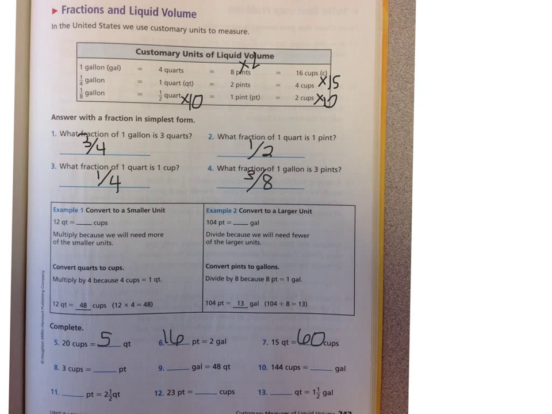Number 8 says 3 cups is how many pints? So again, look for 2 cups. 2 cups would be the closest for our cups here. And that would equal a half a quart plus 1. So I'm going to do 1.5 pints here.